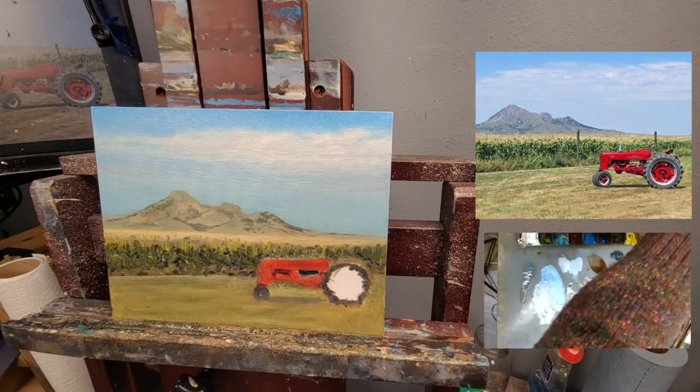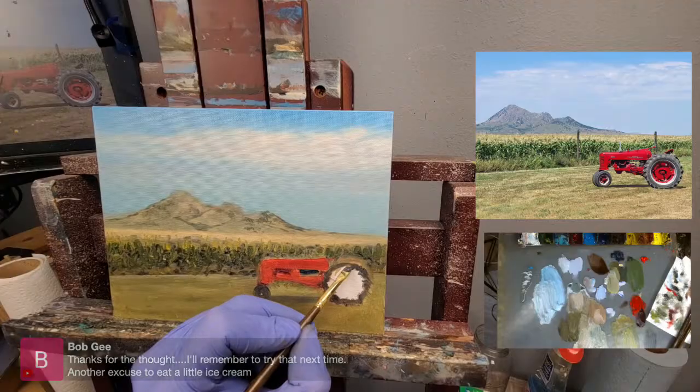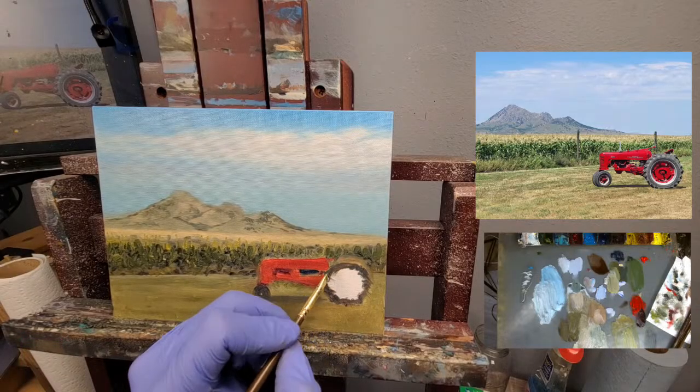Man-made. I'll remember to try another excuse to eat a little ice cream. There should always be an excuse, right? Or you should never need an excuse, I guess. That's what we should say.